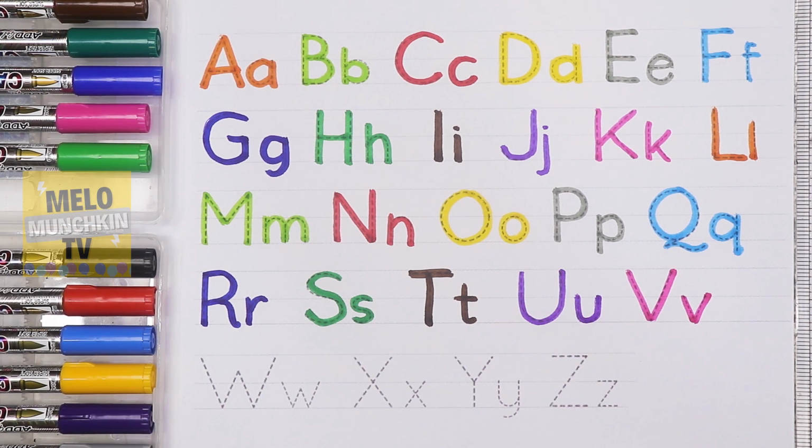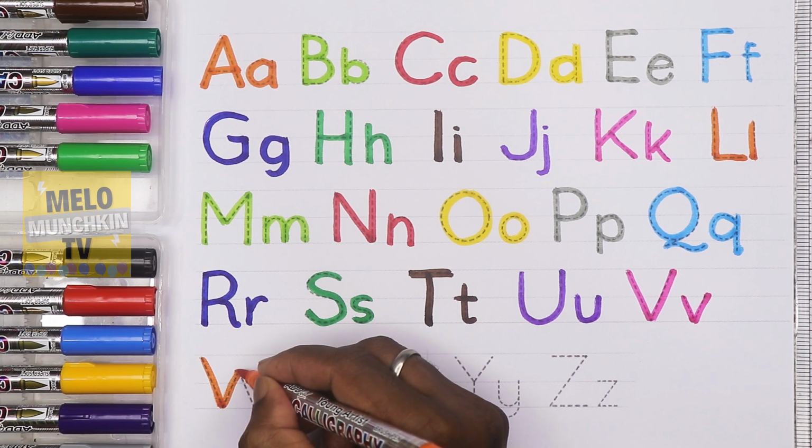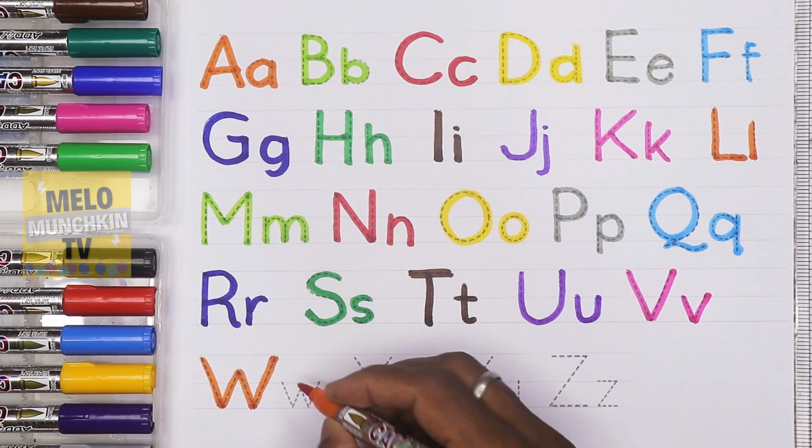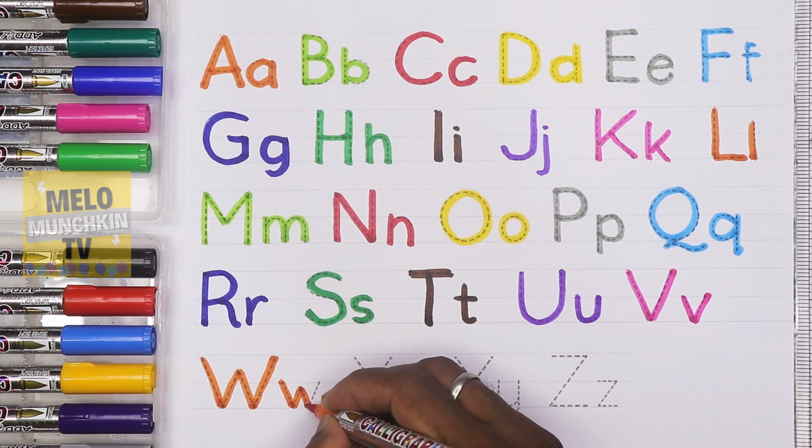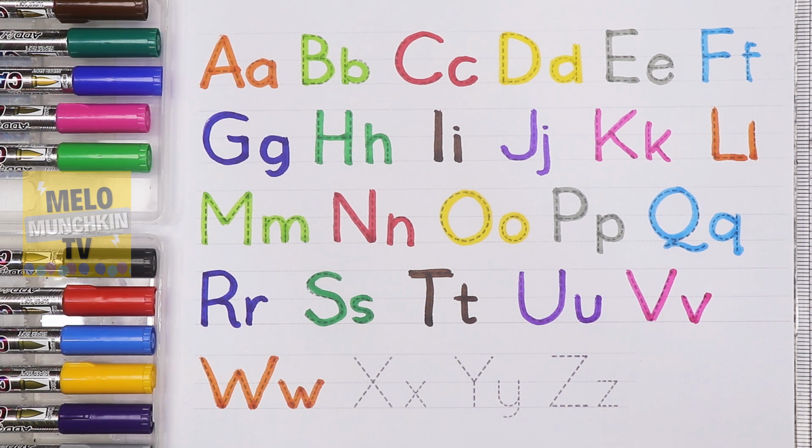Orange color. W, capital W. W for watermelon. W, small w. W for watermelon.